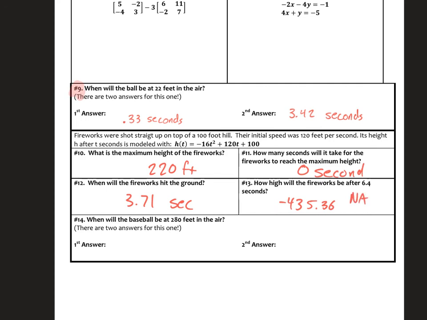When will it be 280 feet in the air? Well, if we look at our max, 220. If our max is 220, will it ever be 280? Nope. So these are both non-applicable. Okay. This was not a great question that Mr. Burkett made. My apologies, guys.